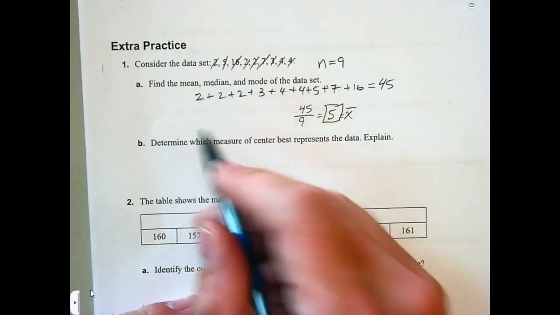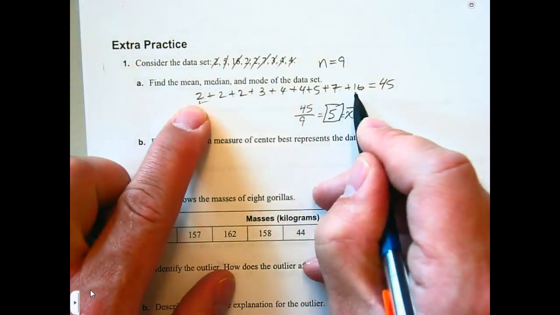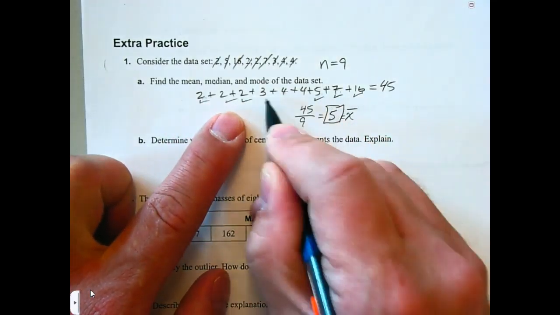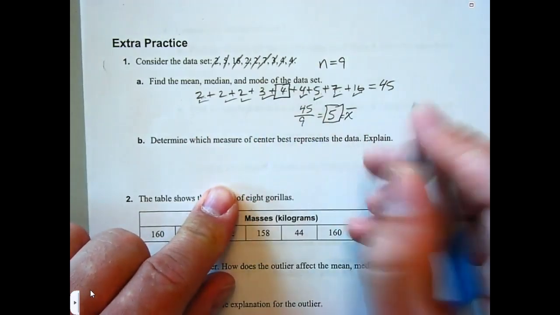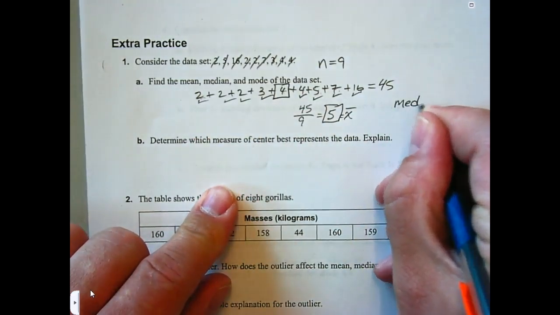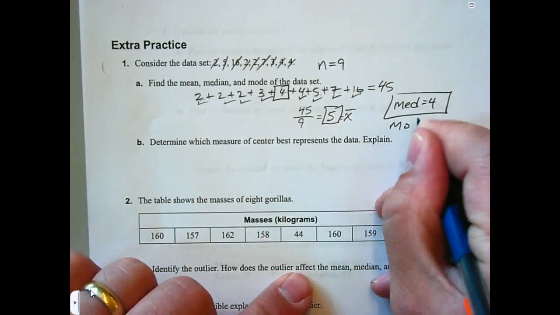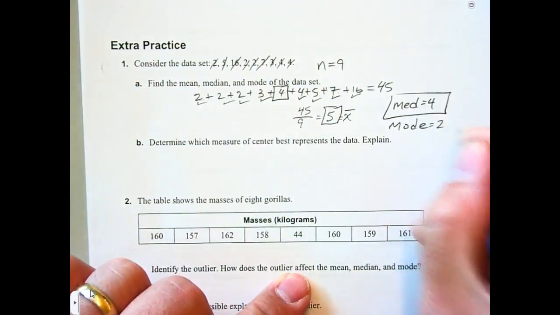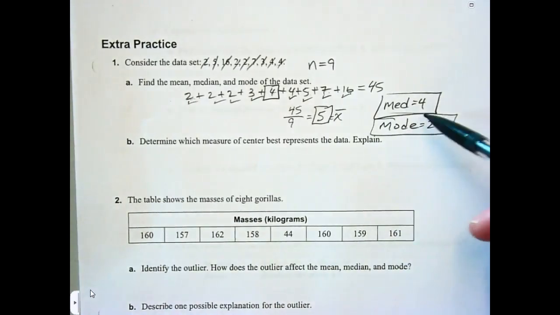The median, since they're already in numeric order, just start taking one off each end. There's a 2, 16, 2, 7, 2, 5, 3, 4. The median is 4. The mode, they're in order. It's easy to find. It is 2.